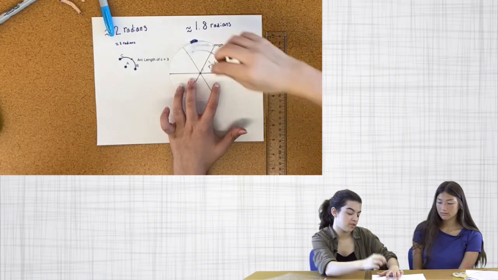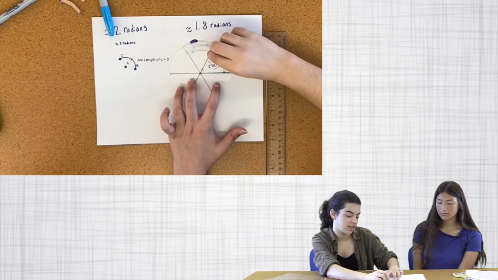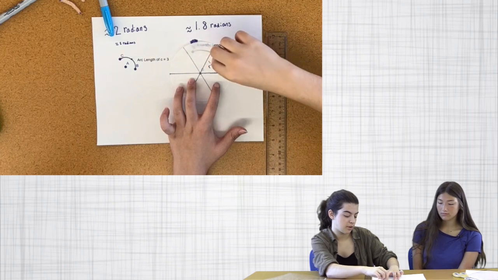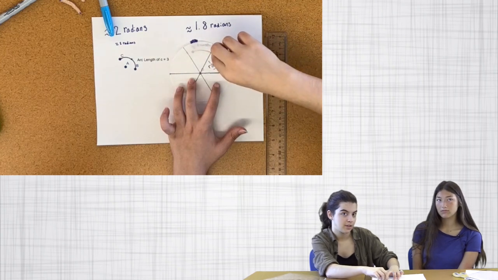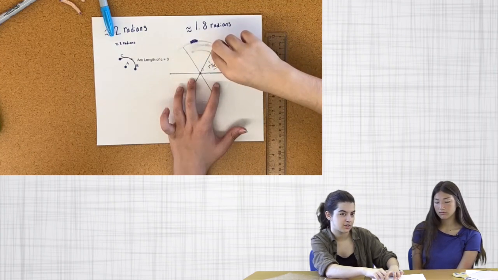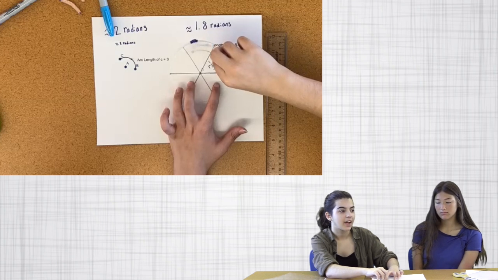Wherever the smaller circle hits is going to be a smaller fraction of the bigger radian, but it still works.